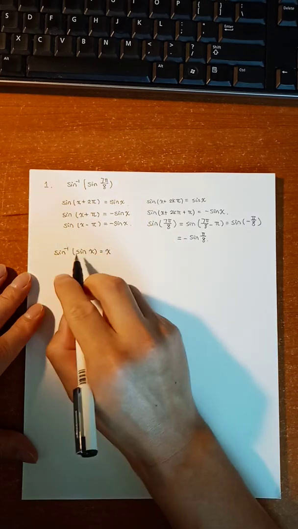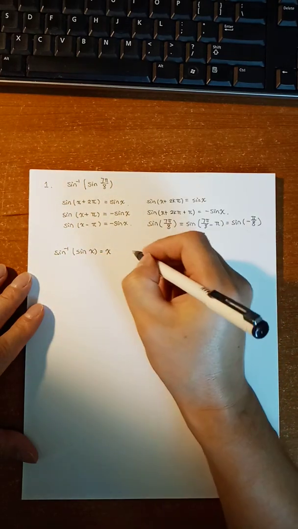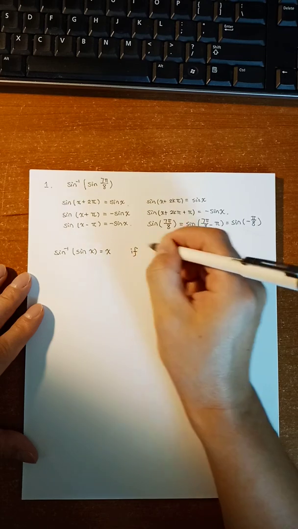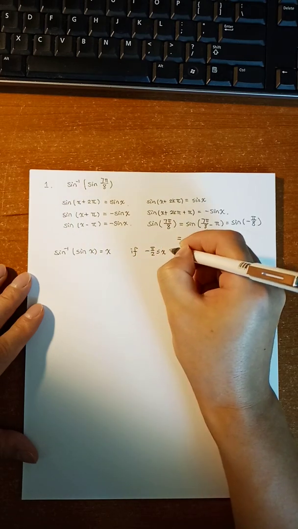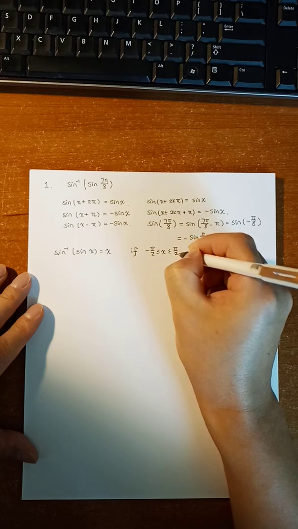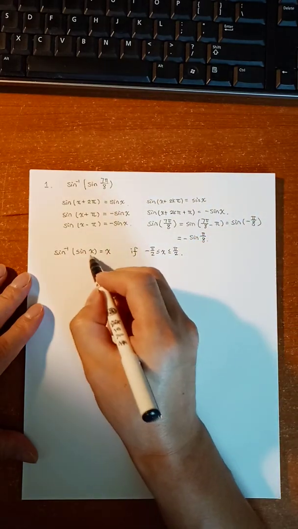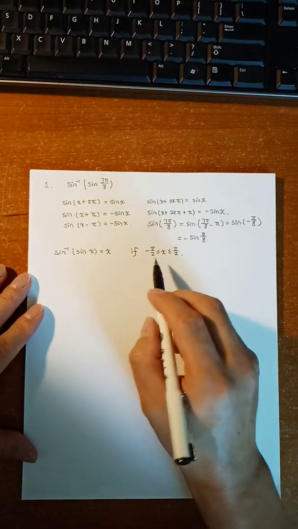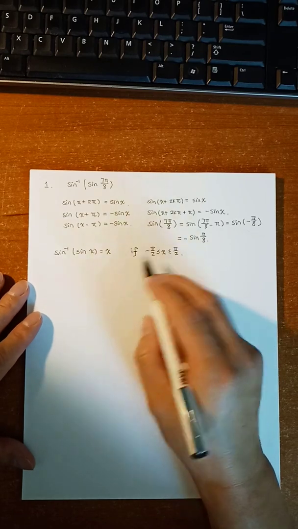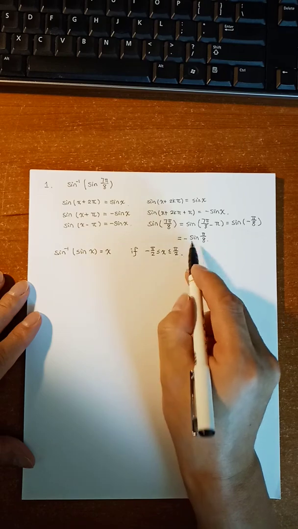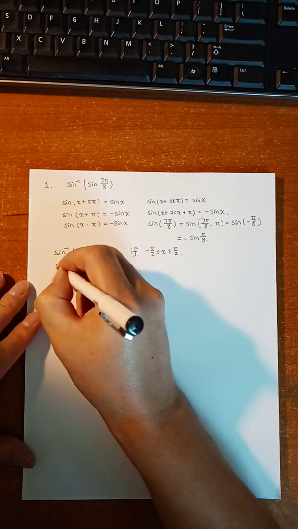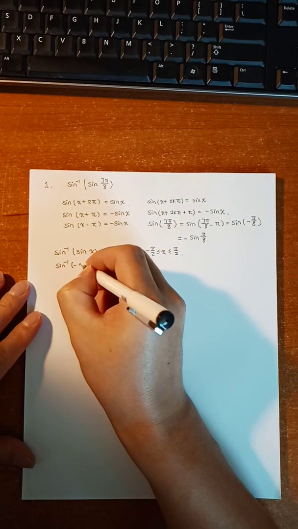identities. Sine inverse of sine of x equal to x, but it has a restriction if x is between negative pi over 2 and positive pi over 2. You must make sure that this x is in this interval, then you can apply this identity. Now this pi over 8 is between them. And negative sine, we know sine inverse of x is an odd function.